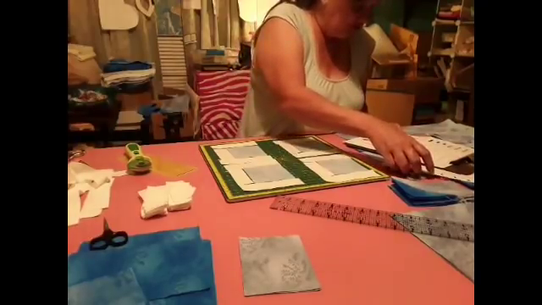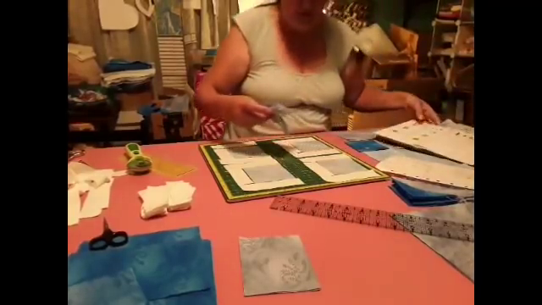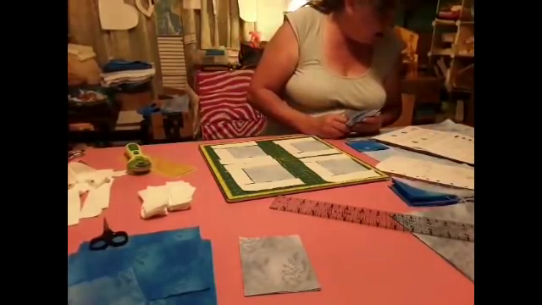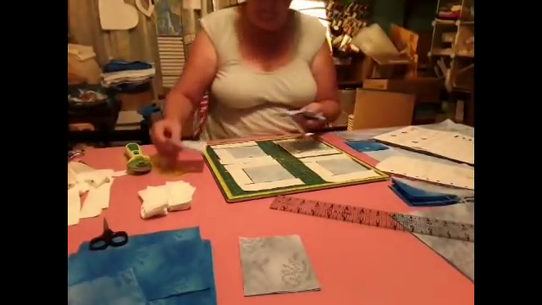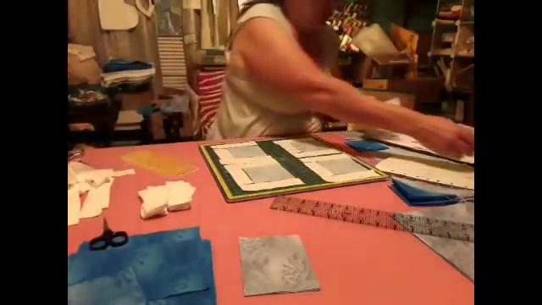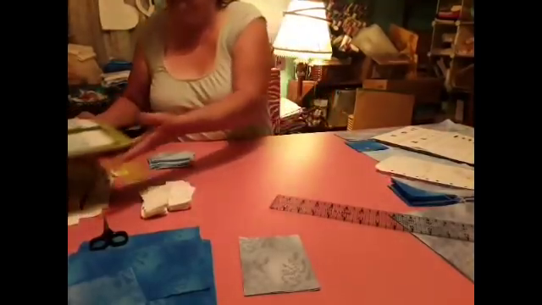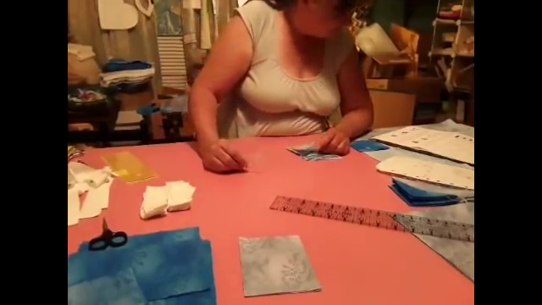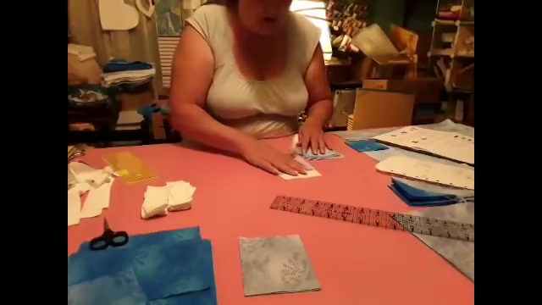And then we have the light gray. Then we have the light gray. We're going to take what? All these right here. Set this over here. Then we're going to take these and we're going to sew it to the gray.